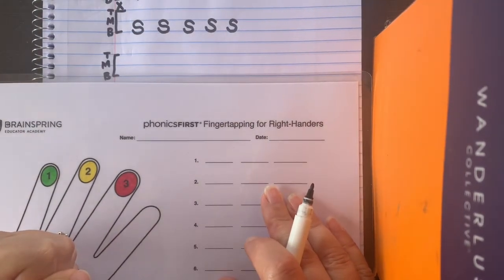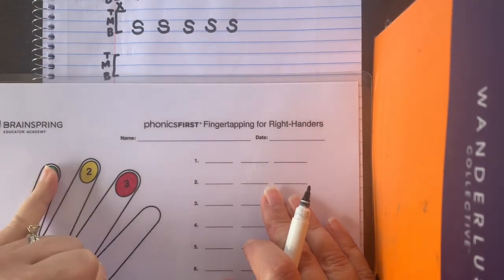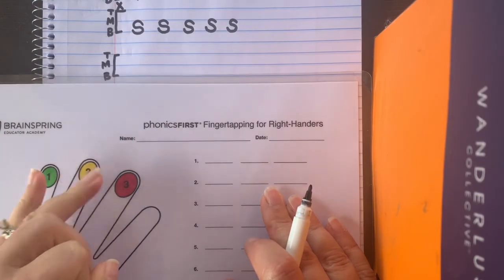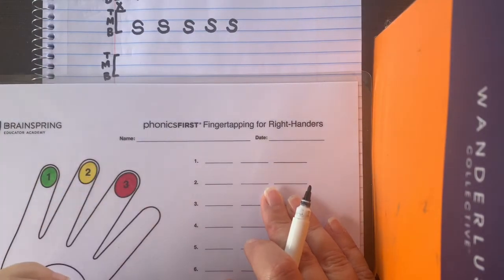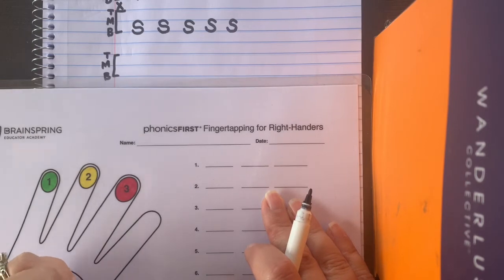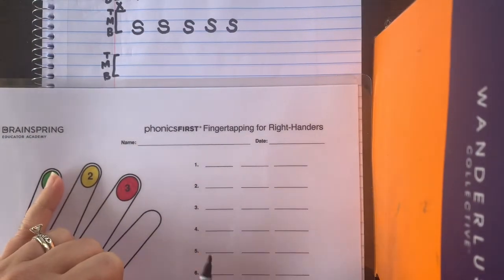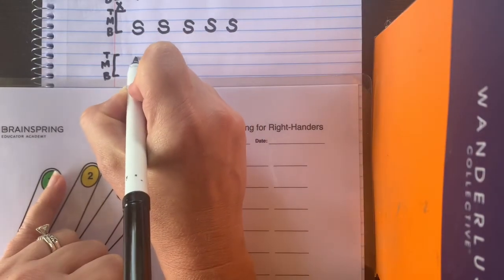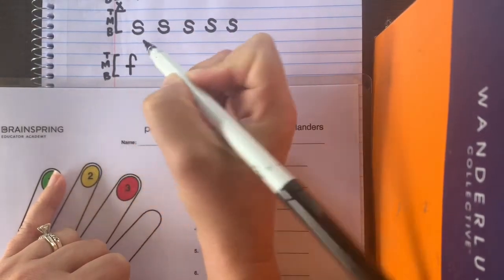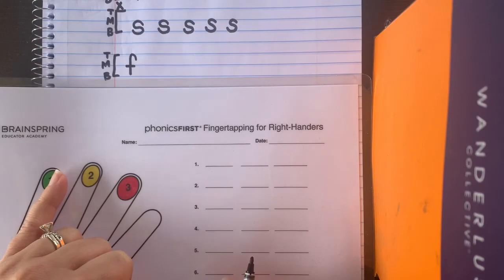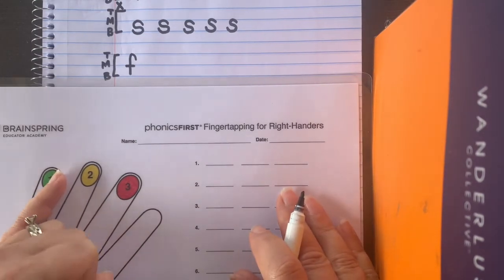Fat. Now let's slow it down and listen to the sounds. At. I hear 3 sounds. What sound do we hear at the beginning of fat? Oh, like in fish. That's going to be that letter F. Go ahead and write your letter F. Nice job. Now let's pound it again.